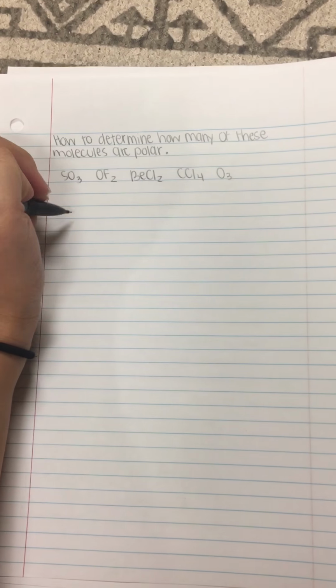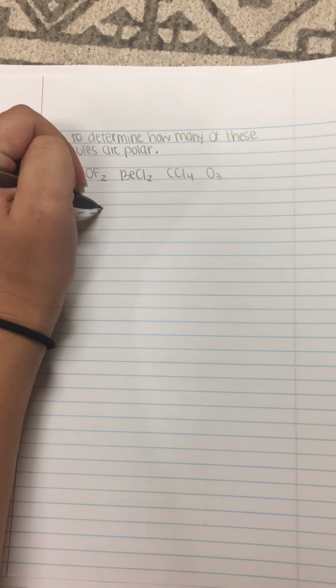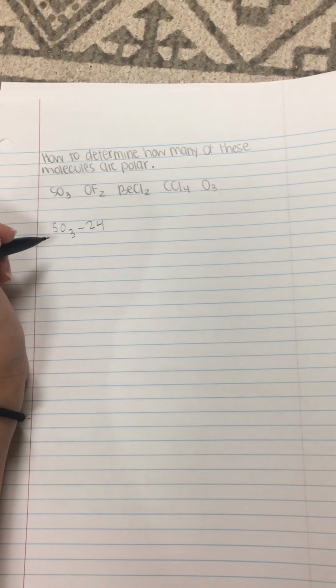So we're going to start off with the SO3, and so that's going to have 24 valence electrons because the S is going to have 6 and each O is going to have 6. And so the S is going to be in the middle because it's the least electronegative. And so we're going to have the 3 O's outside, and then we're going to put the valence electrons on the outside atoms, and then this one O, or whichever O, is going to have a double bond so that the S can have an octet.